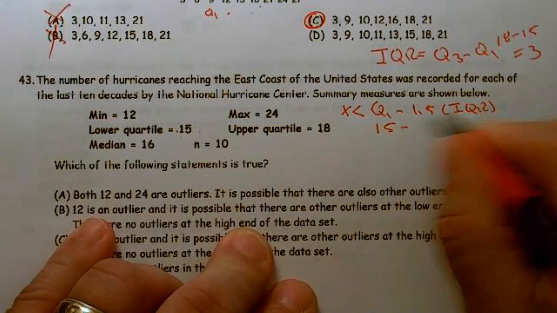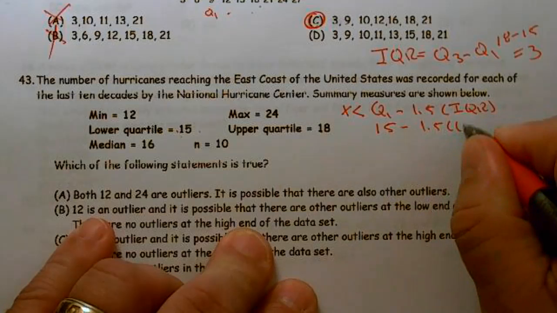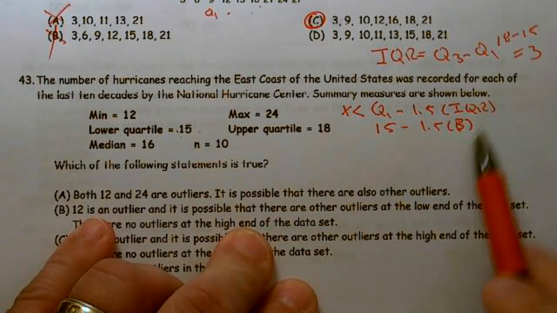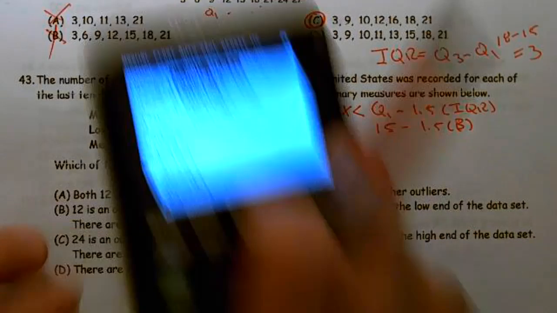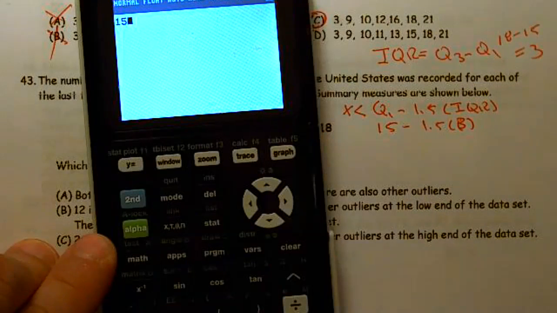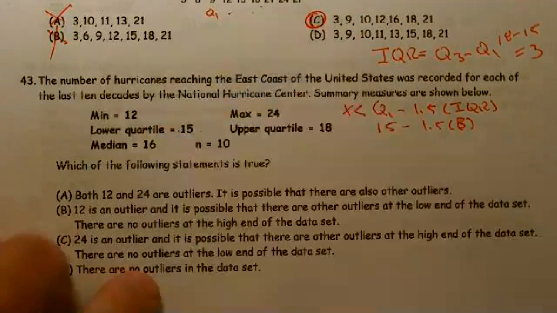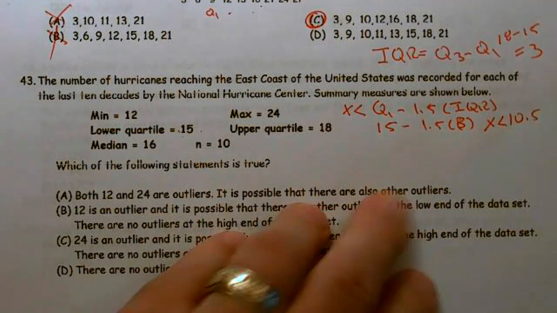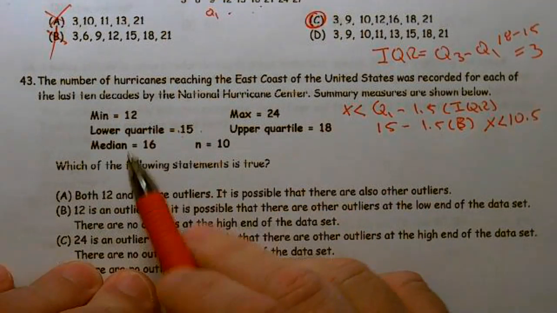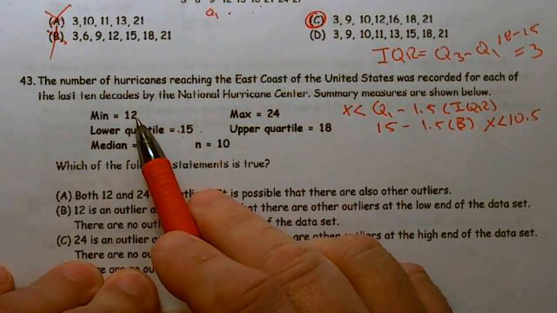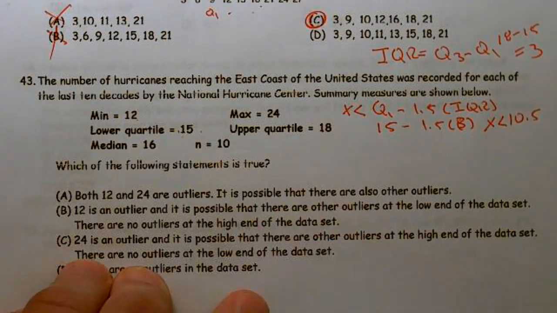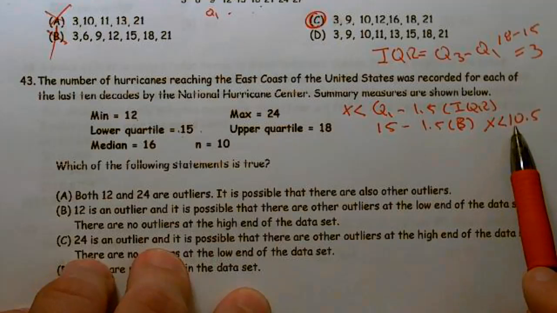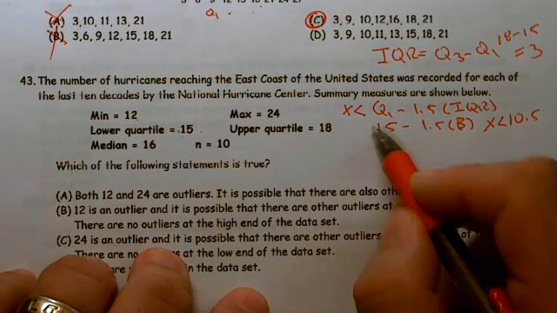Well, Q1 is the lower quartile, which is 15. So 15 minus 1.5 times 3. And that 3 came from the value we just calculated. Let's do that. 15 minus 1.5 times 3, and I end up getting 10.5. So if we have a value less than 10.5, it's an outlier. Well, what is our smallest value? 12. So we have no outliers on the low side, because 12 is above it. Any value less than 10.5 would have been an outlier on the low side.